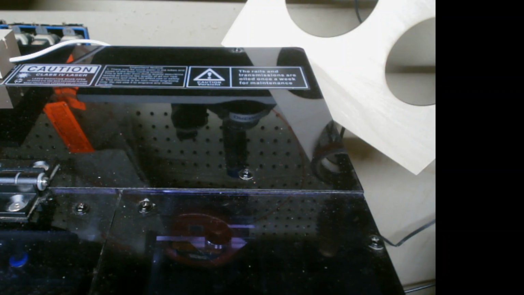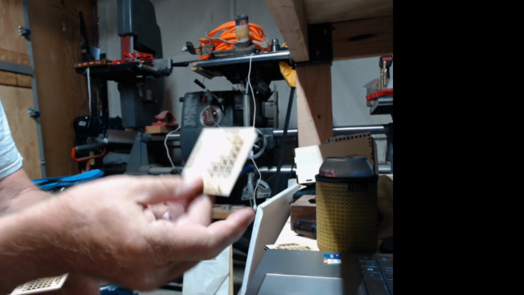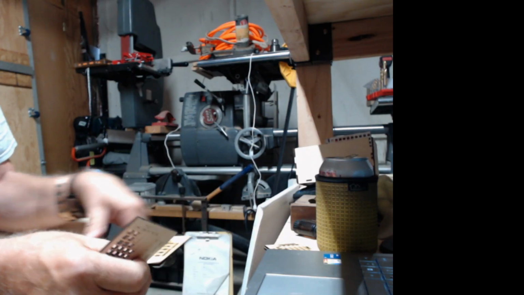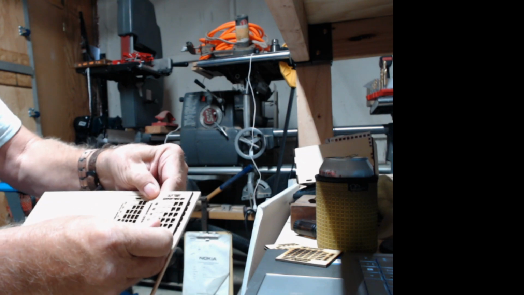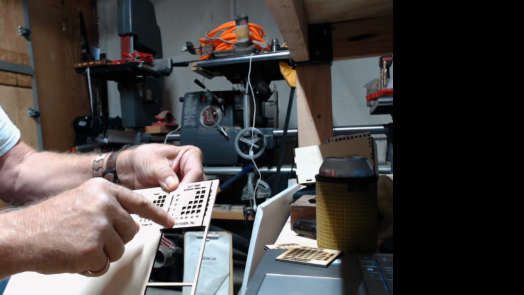Okay, so this is our cut test that we did manually, and this is the cut test we just did, and they're almost the same.